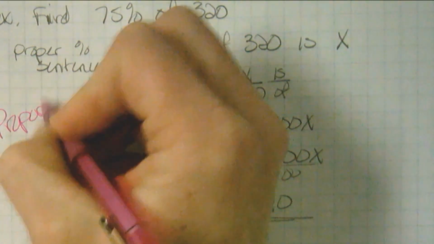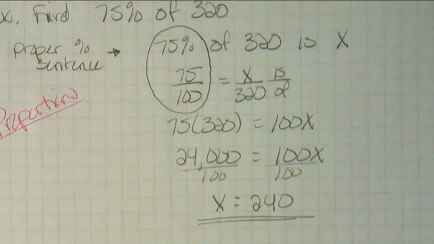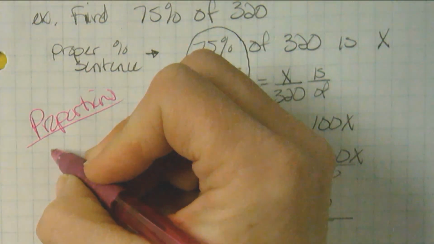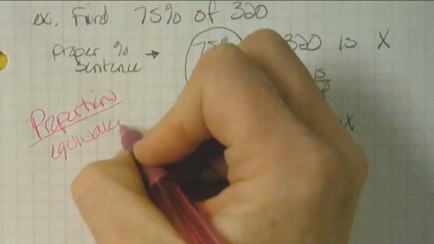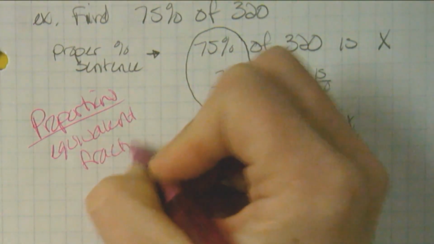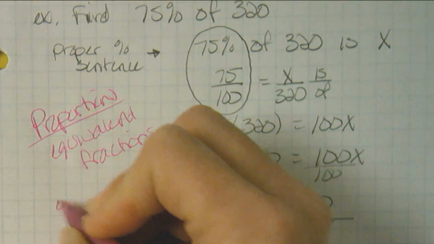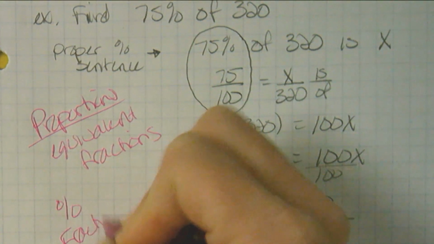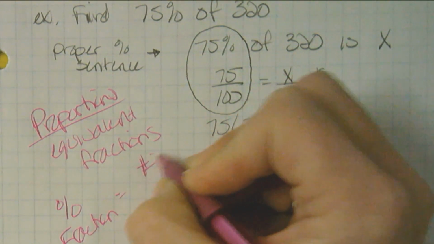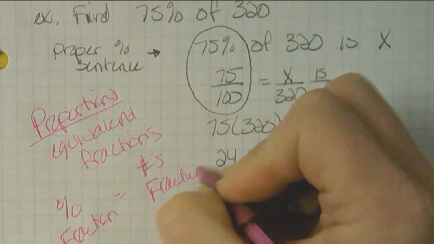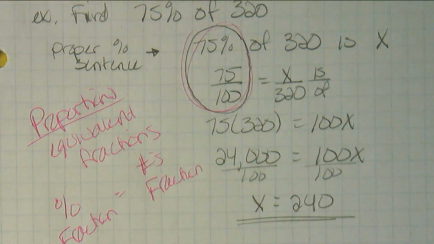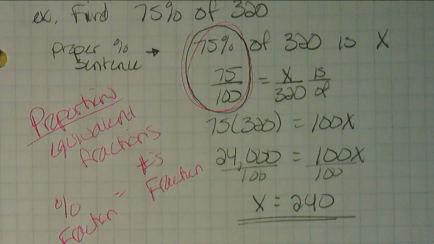So when we're doing proportions, that's a good question. When we are doing proportions, we have equivalent fractions. Isn't that what proportions is? So that means we have our percent fraction equals our numbers fraction. So we are changing that percentage into a fraction to create a proportion. Does that make sense? Okay.